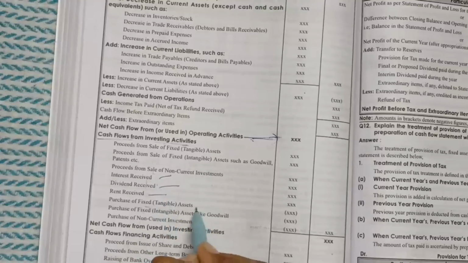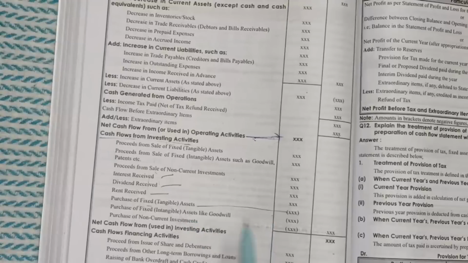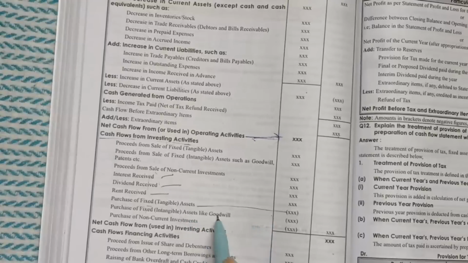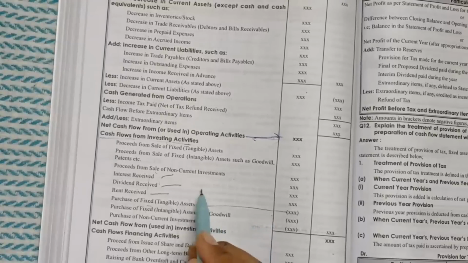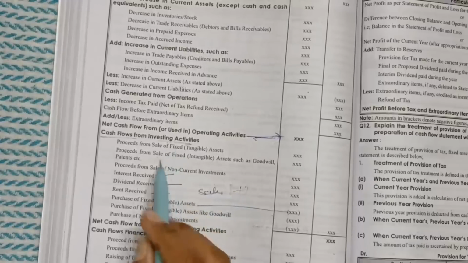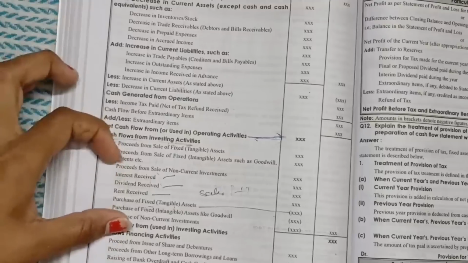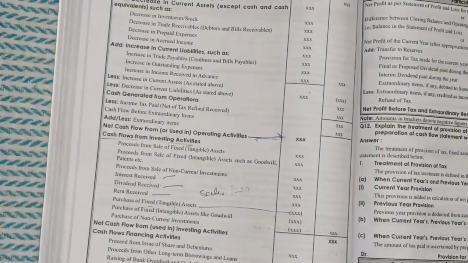In case of any fixed assets purchases, you need to deduct it. Any purchase of fixed assets means we need to minus that. If we are doing sales, we need to add it. That will come under investing activities. To do investing activities, we need to look at the fixed assets. If you take a look at the fixed assets, you will easily understand.